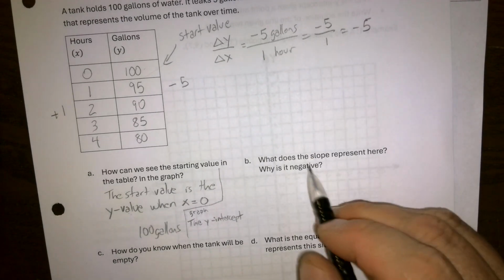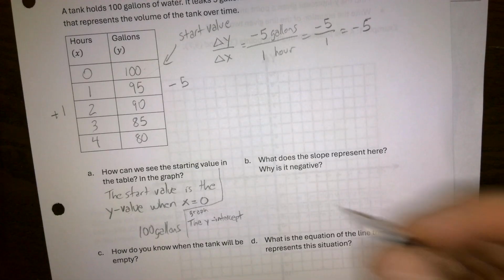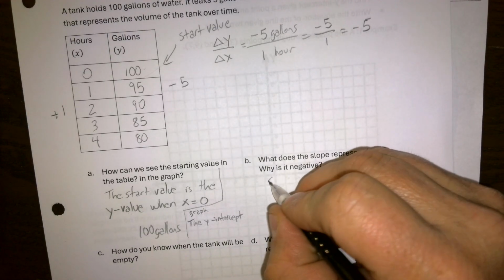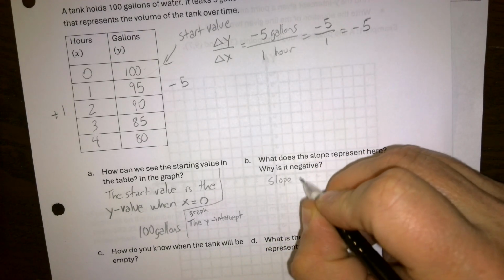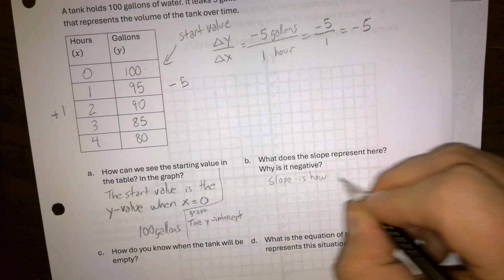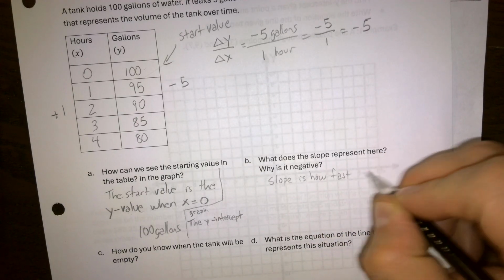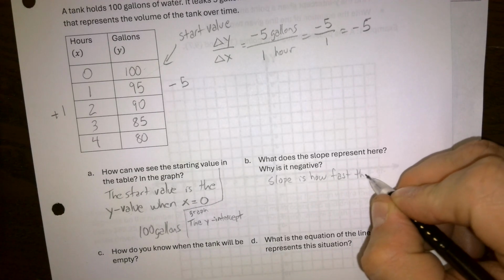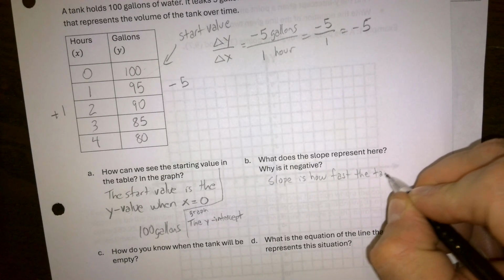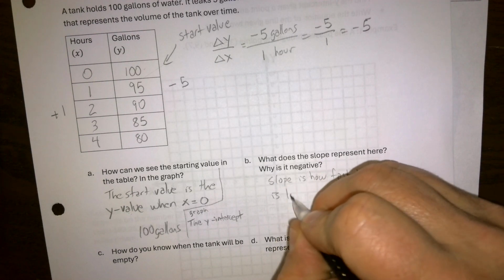For B, what does the slope represent here, and why is it negative? Well, the slope is how fast the tank is losing water.